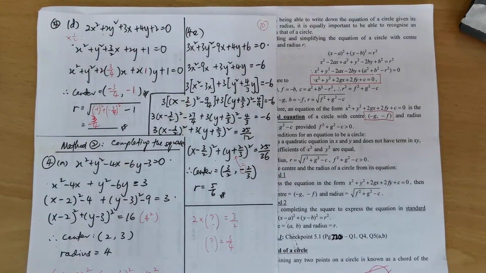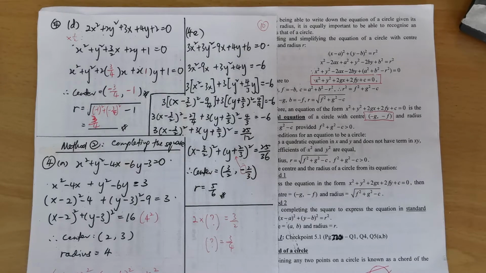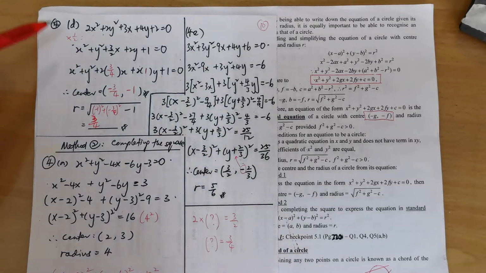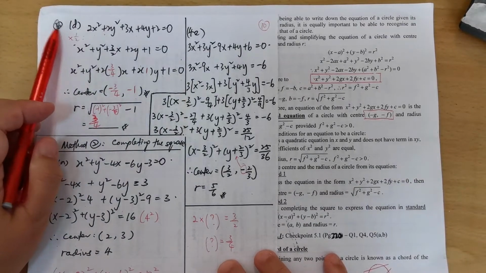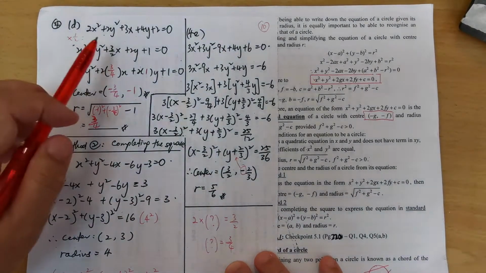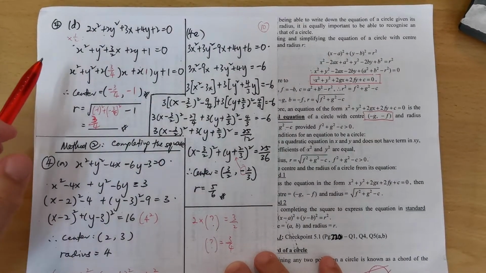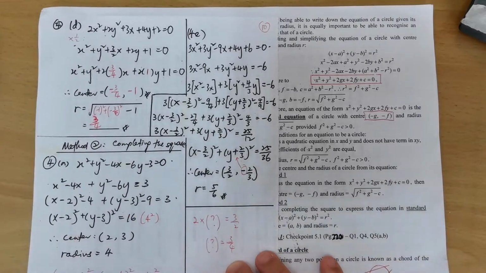Okay, so this is question... Sorry, it's not 1D, it's 4D. Not 1D, 4D. Because in question 1, from A to F, all are in this form already. So I use 4D. It is 4D, okay.